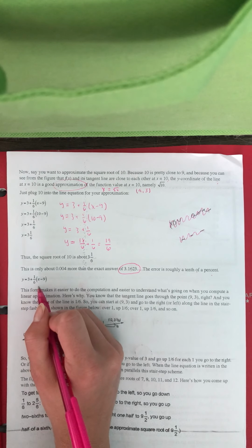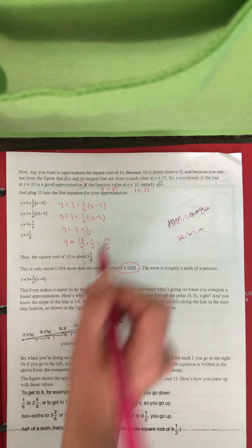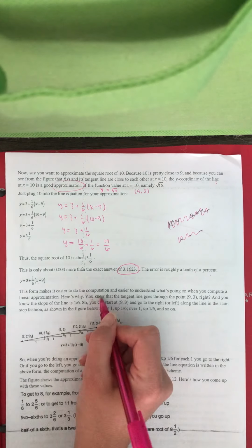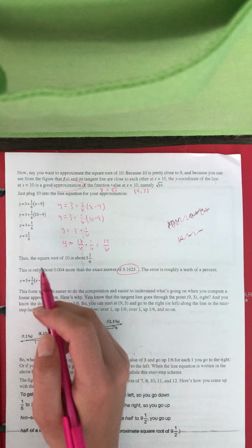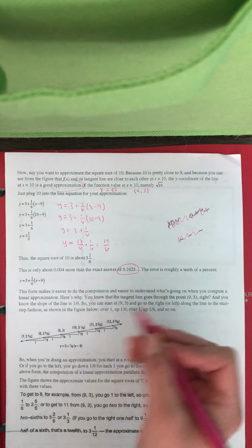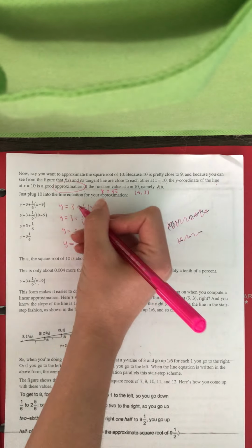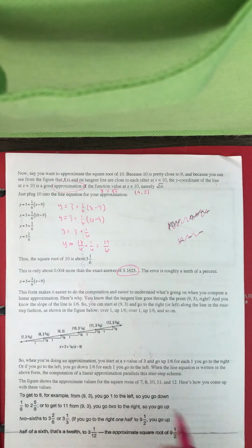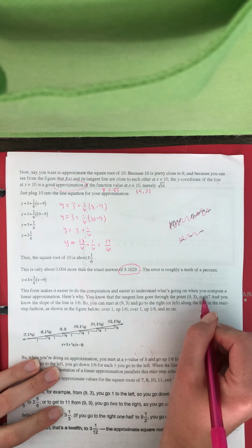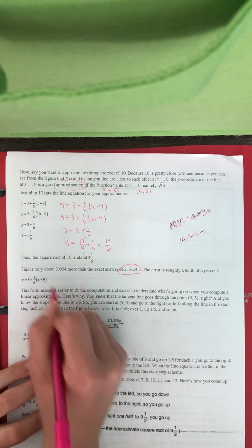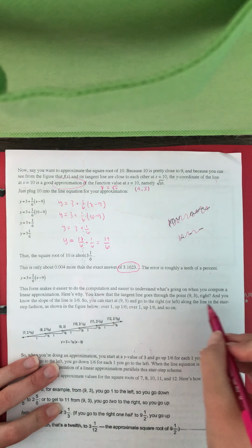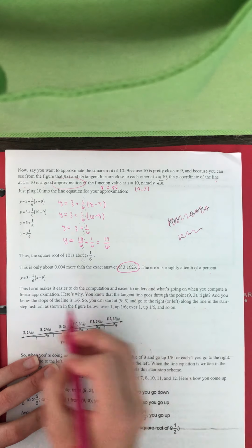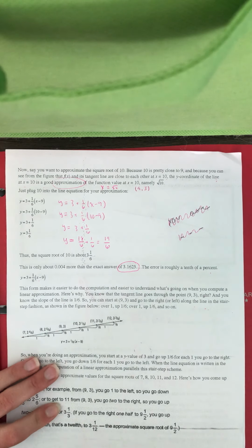So let's explain why we leave it in point slope form. This form makes it easier to do the computation and to understand what's going on when you compute a linear approximation. So you know each step of the way where you're plugging in each value and what the significance of the 9 is, what the significance of the 3 is. So you know the tangent line goes through (9, 3), and you know that the slope of the line is 1/6, which we computed earlier. So you can start at (9, 3) and go to the right or left along the line in the stair-step fashion, as shown in the figure below.